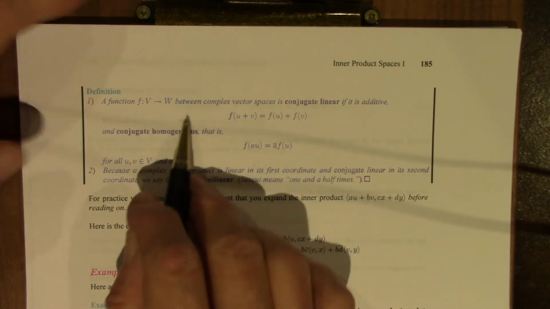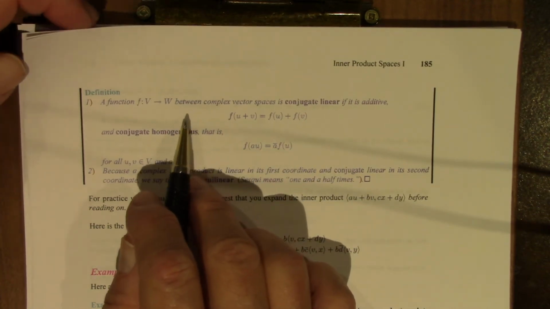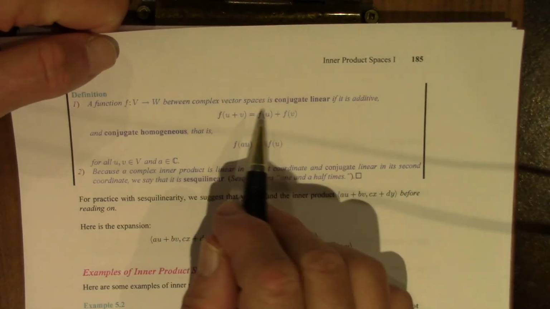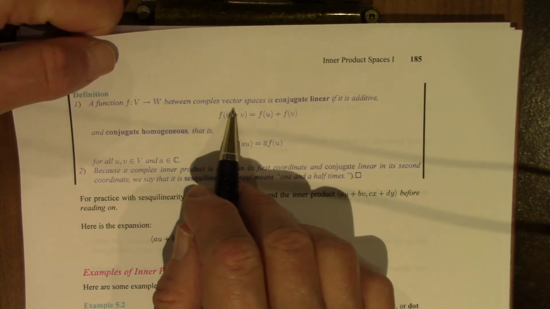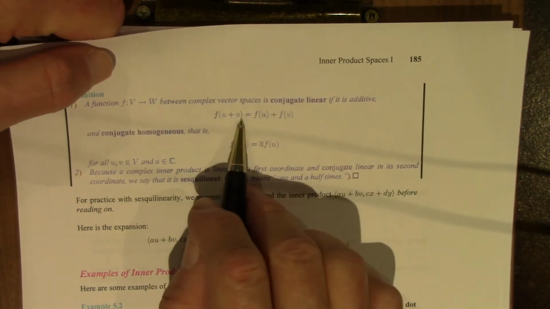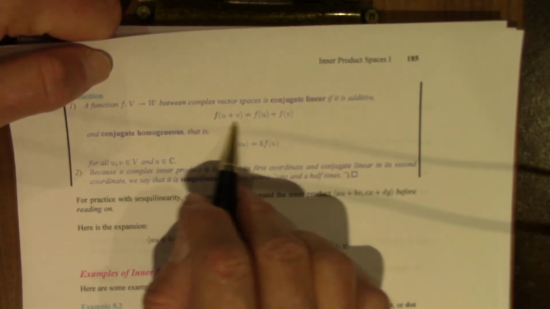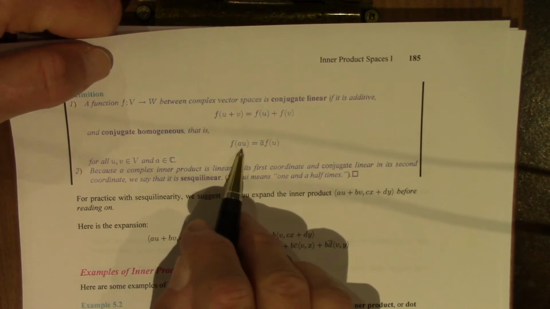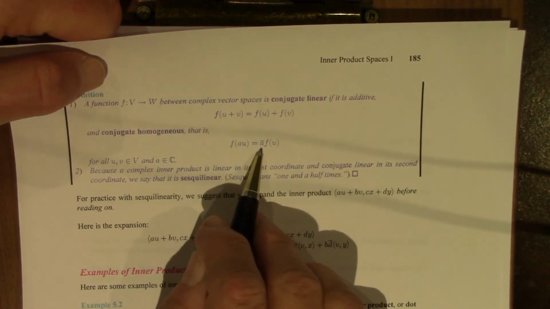Here's the official definition of conjugate linearity. It just means that any function between complex vector spaces is additive and conjugate homogeneous. Pull out the scalar, it becomes its conjugate.